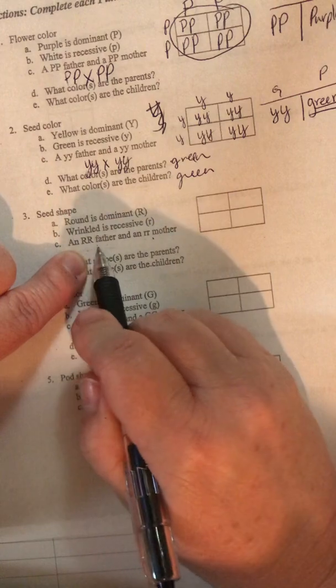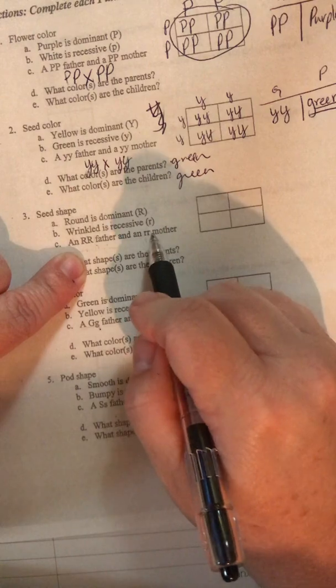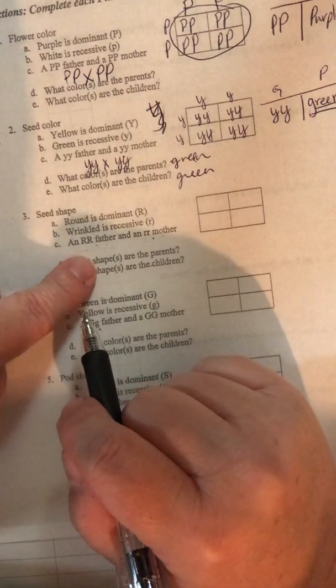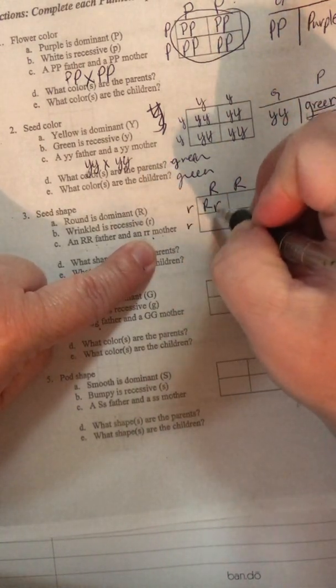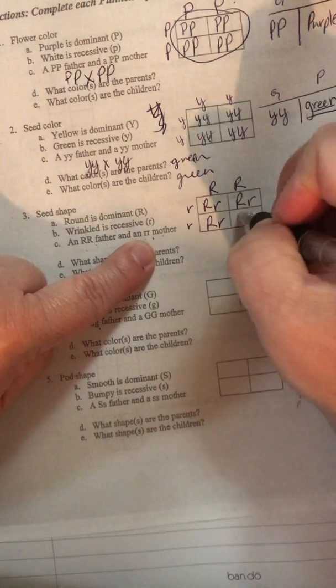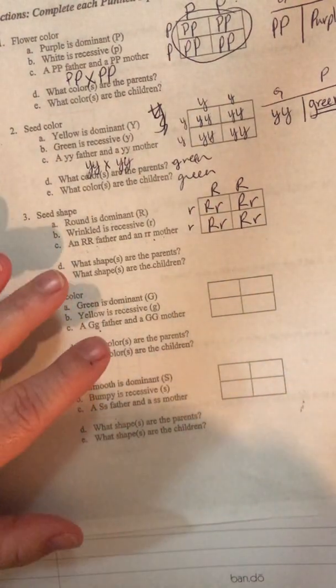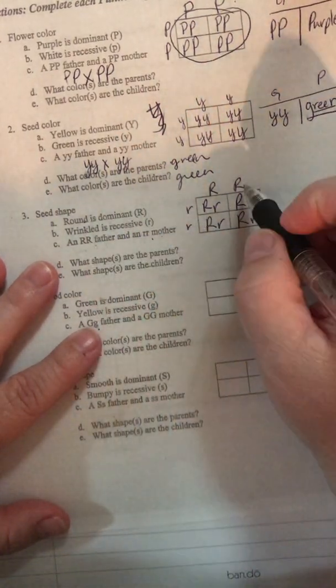Here we have a homozygous round parent and a wrinkled parent. This is talking about the seed shape, not whether the actual parents have lots of wrinkles or not. So I put the first parent on the top, second parent on the side. Fill out the chart. Now the parents were homozygous, but now the offspring are heterozygous round.